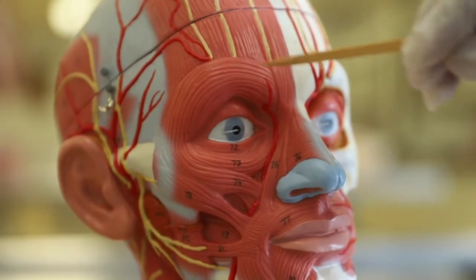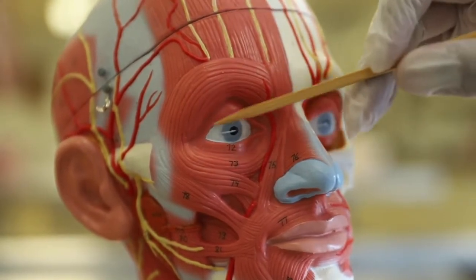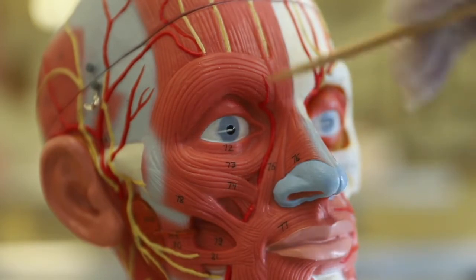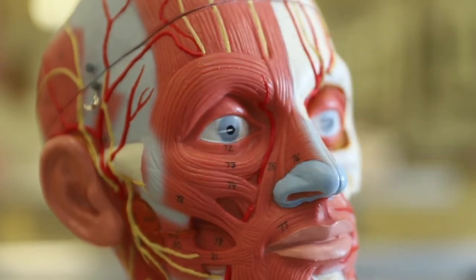It's like a sphincter. The action of the palpebral part is to close the eyelid gently, and the orbital part closes the eye forcefully.